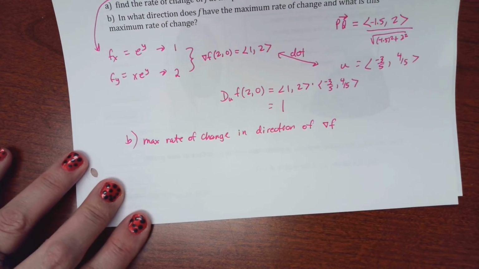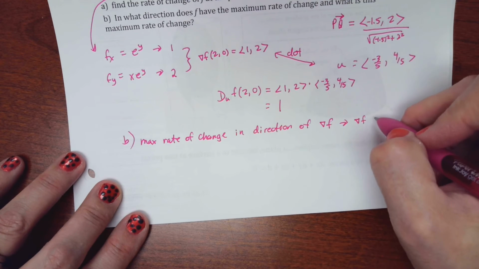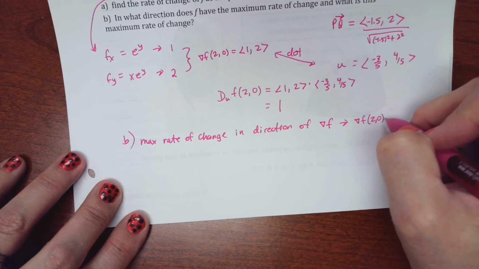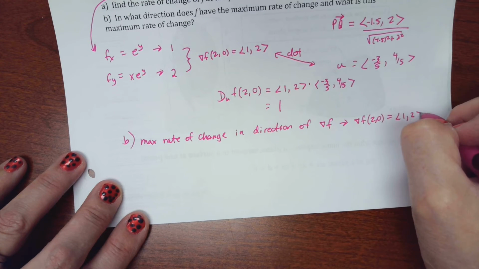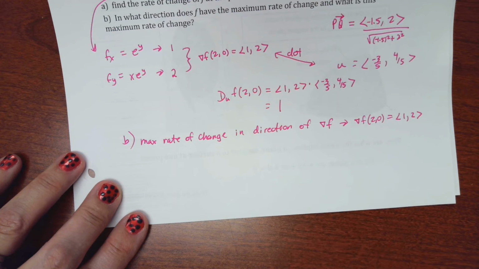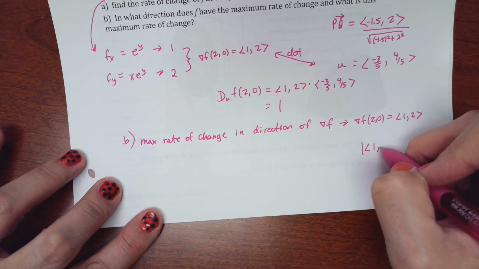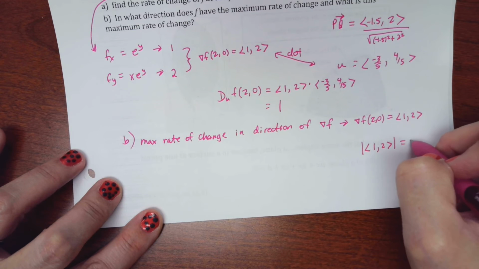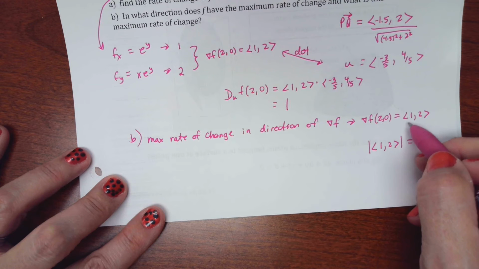And so in our case, at the point 2, 0, it's this guy right here, right? So 1, 2. And what is that maximum rate of change? Well, you would do the magnitude of 1, 2, so you'd get the square root of 5. So that is the most that the velocity is going to be, and it goes in the direction of the gradient vector.